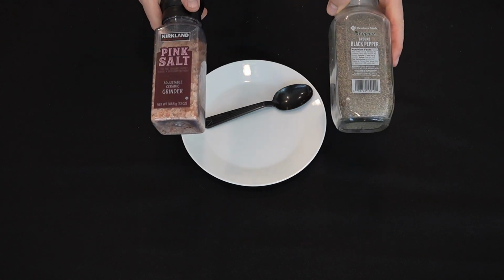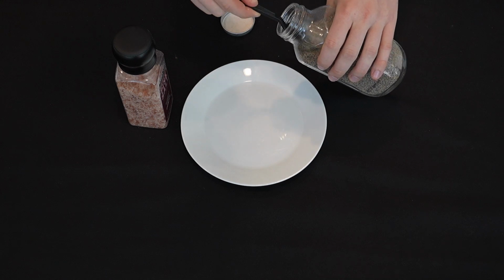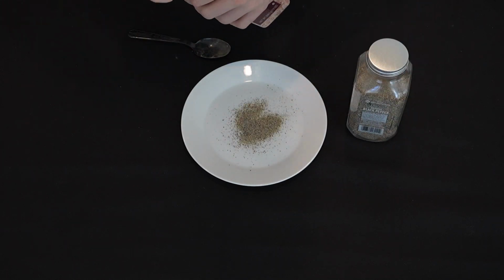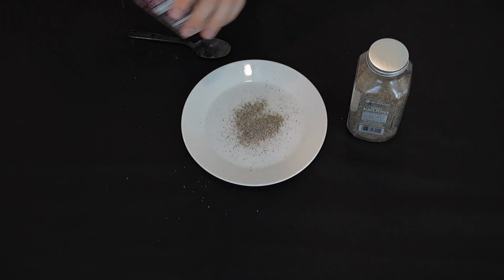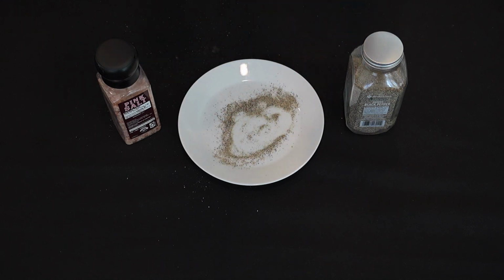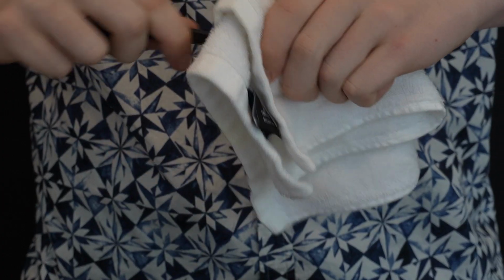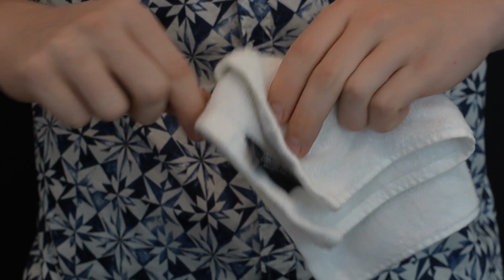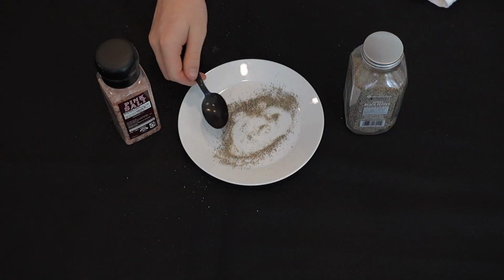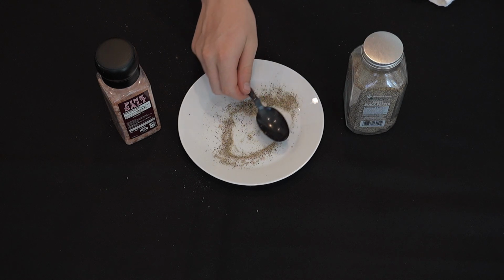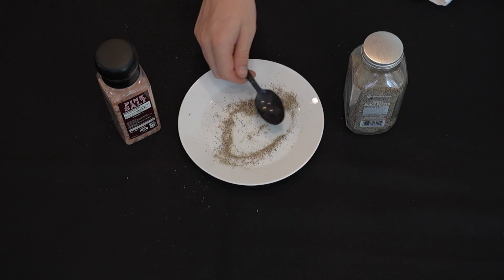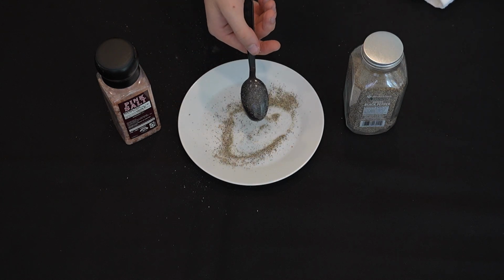So let's make a quick combo. Now we're gonna charge up the spoon really fast. Oh, there we go. And now there's pepper on the back of the spoon.